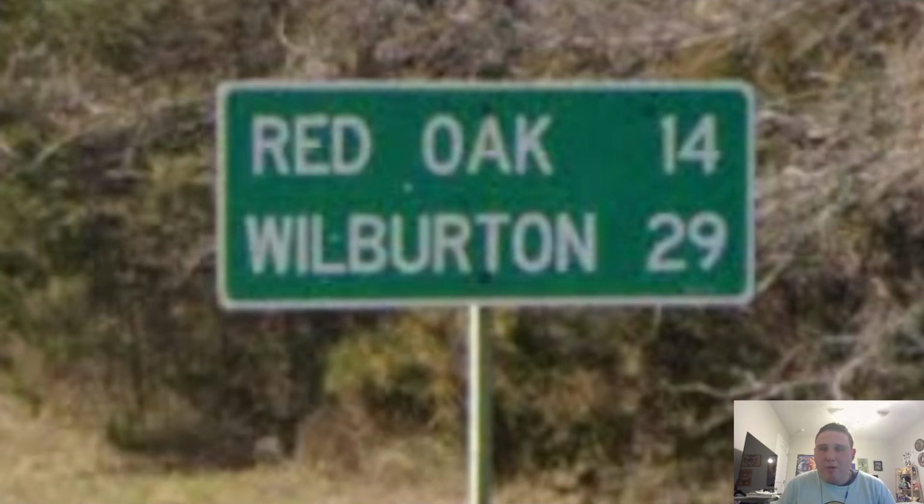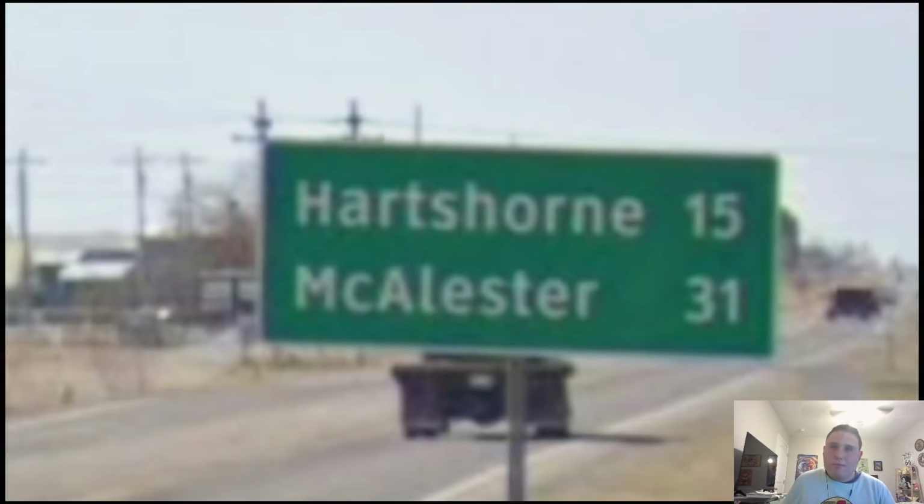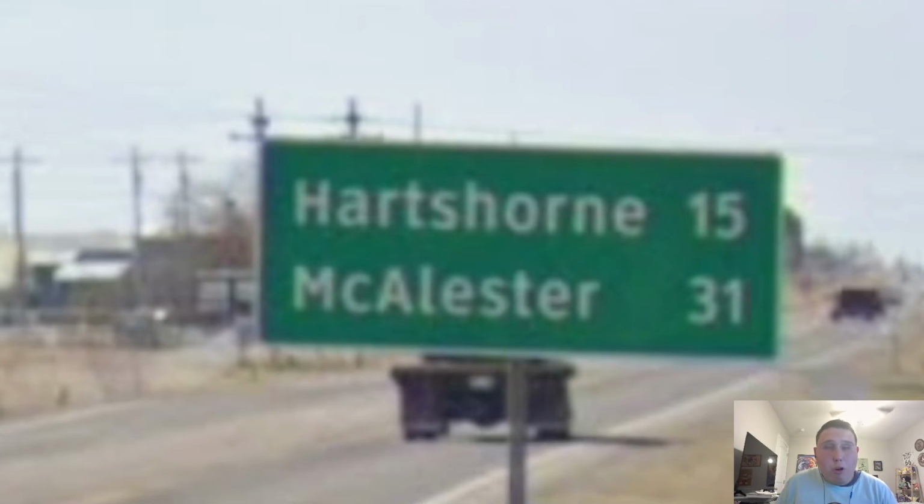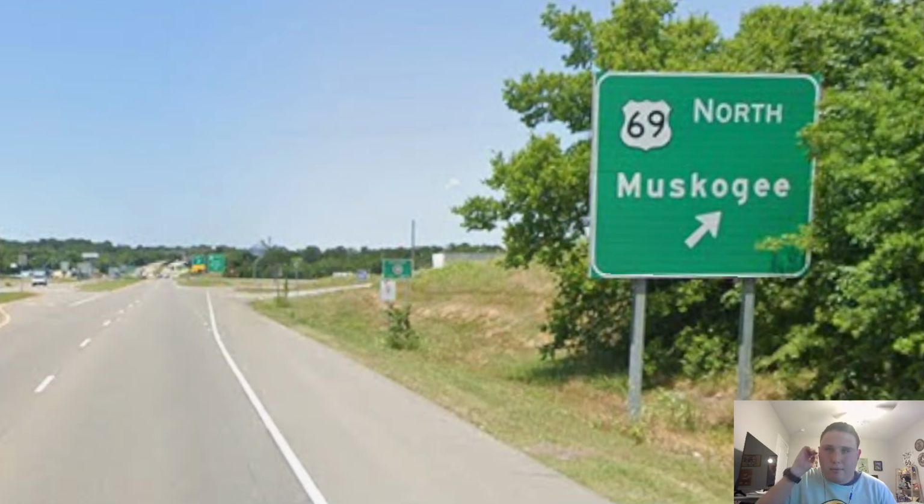Here's where 271 splits off from us as 270 is going to be continuing east towards McAllister. But our next mileage time we now get Wilburton as our primary from 29 miles away. I want to see McAllister come back, please. Red Oak is not important at all. But luckily, once we go through Wilburton, we now get McAllister as our primary once again from 31 miles away.